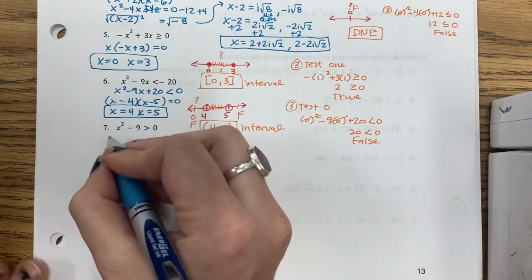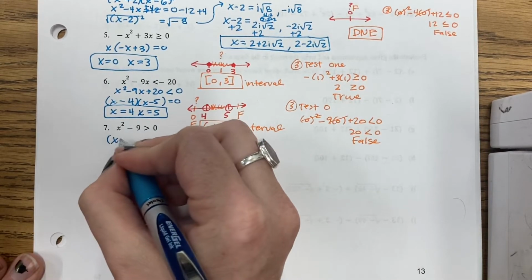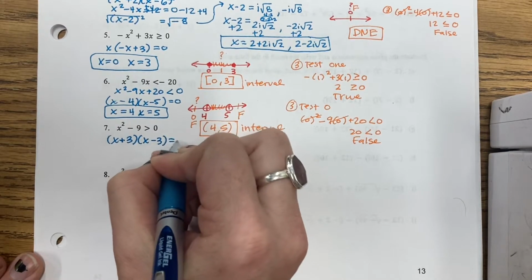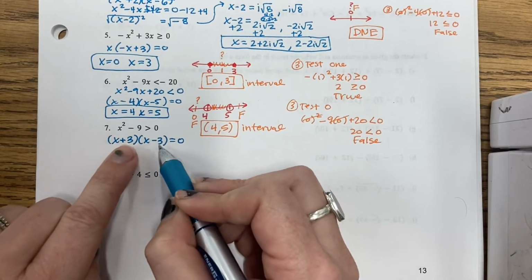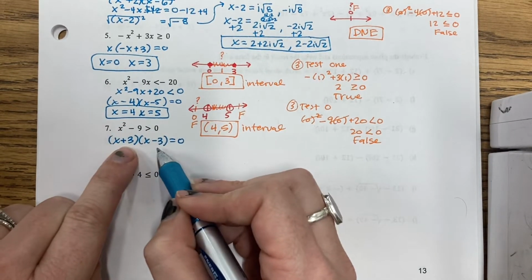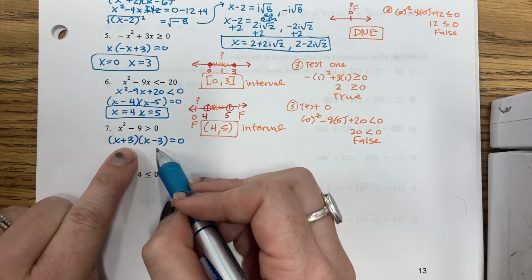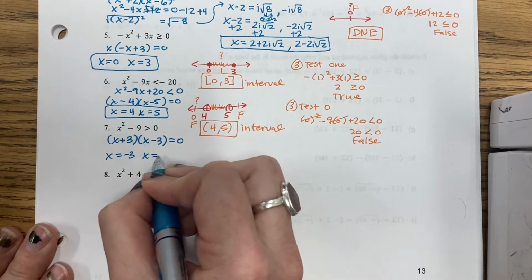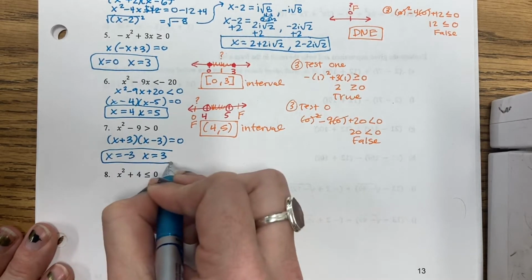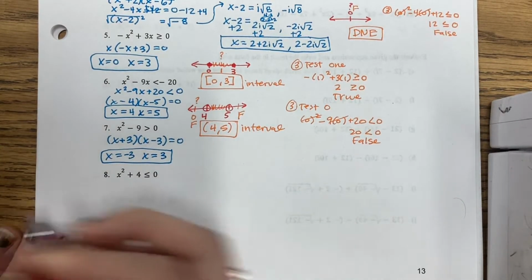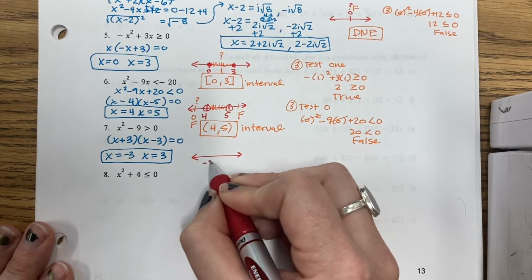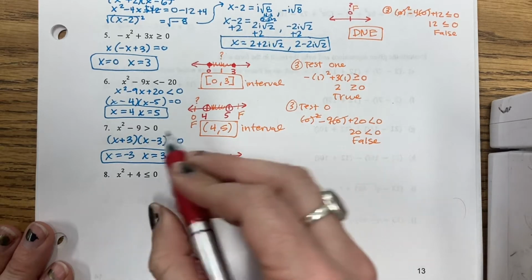X squared minus 9. I would have x plus 3, x minus 3. When I add them, they make 0. When I multiply them, they make negative 9. That means x equals negative 3, x equals positive 3. I place it on my number line with open dots.